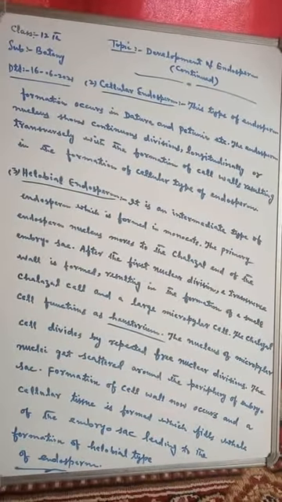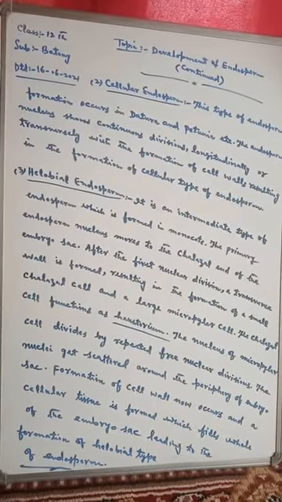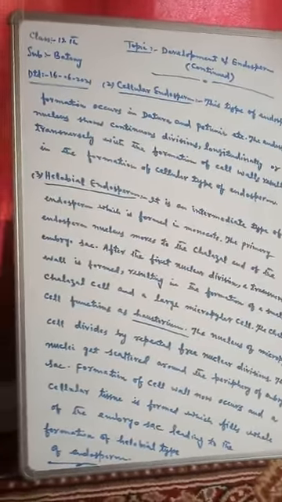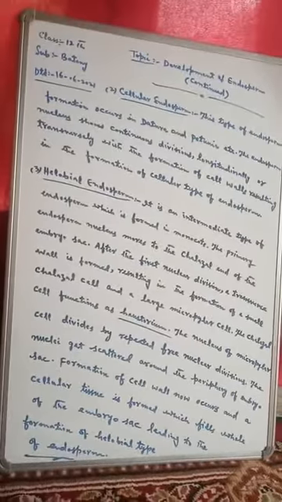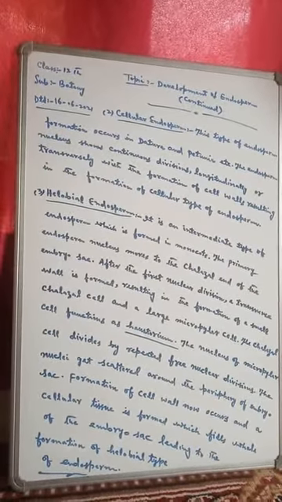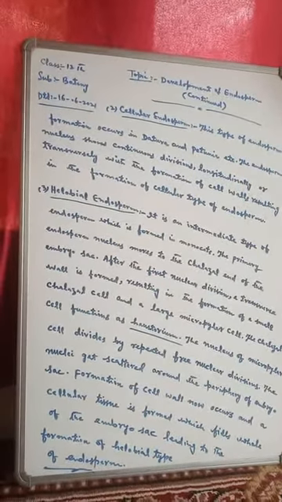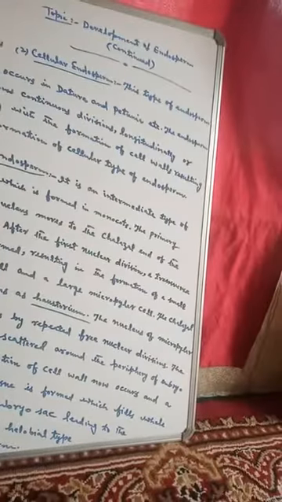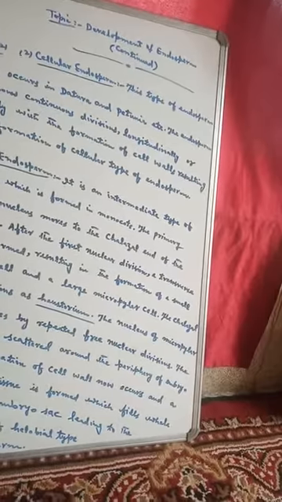Dear students, you know that we are studying the development of endosperm, and in the previous lecture yesterday we discussed the first type of endosperm, that is the nuclear endosperm.